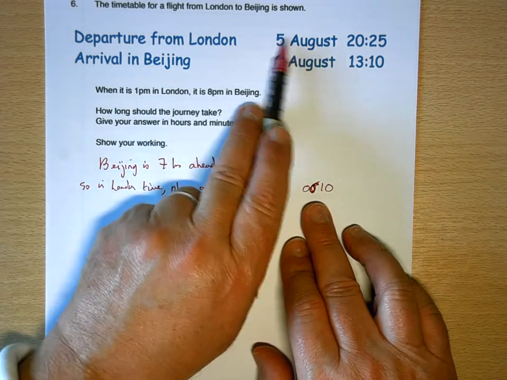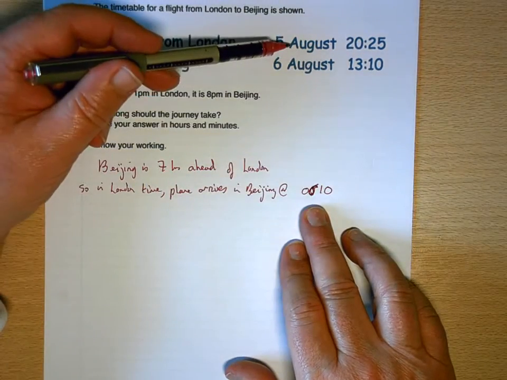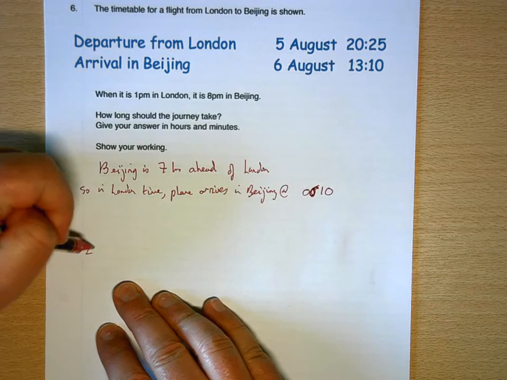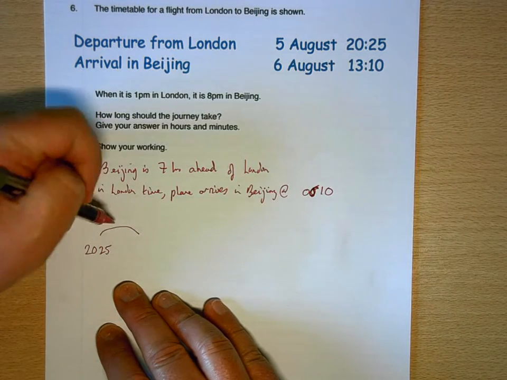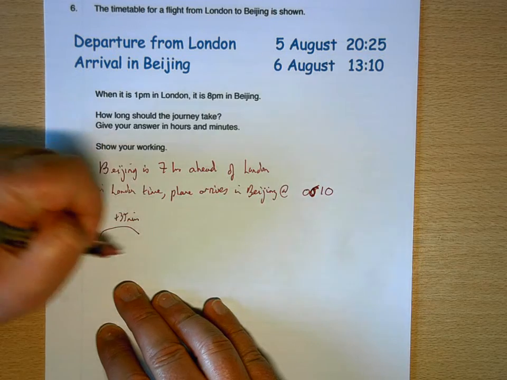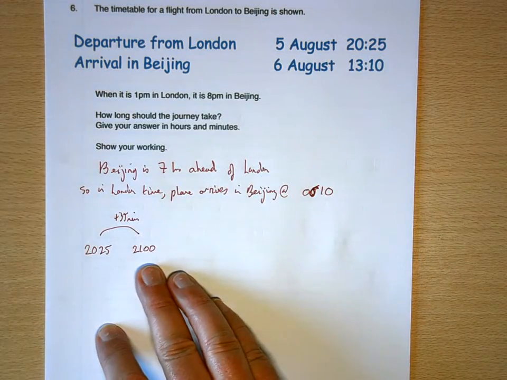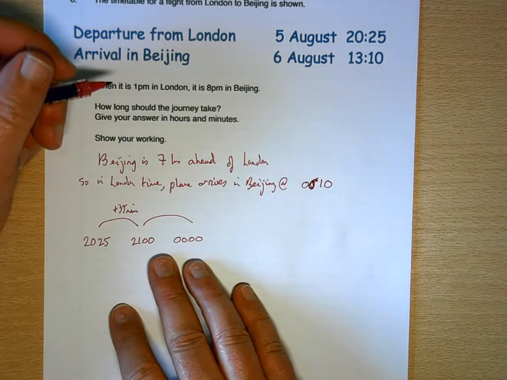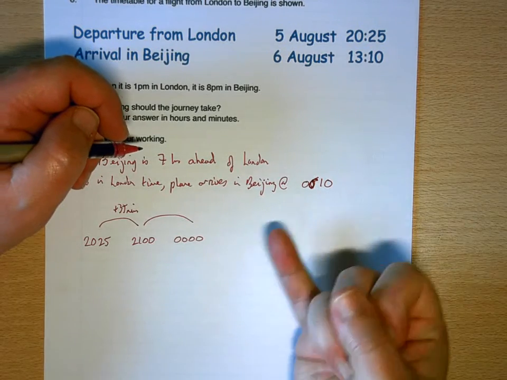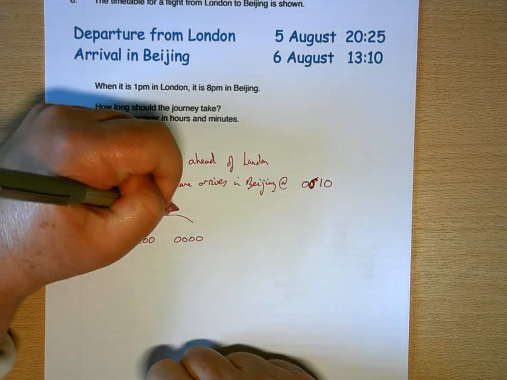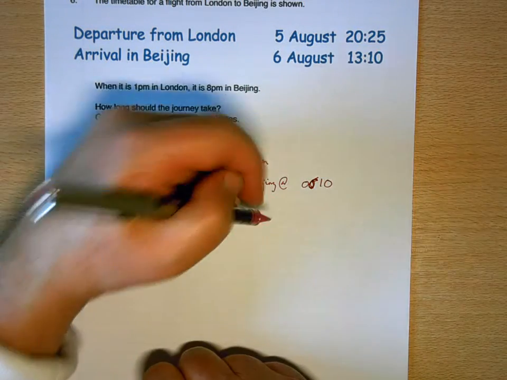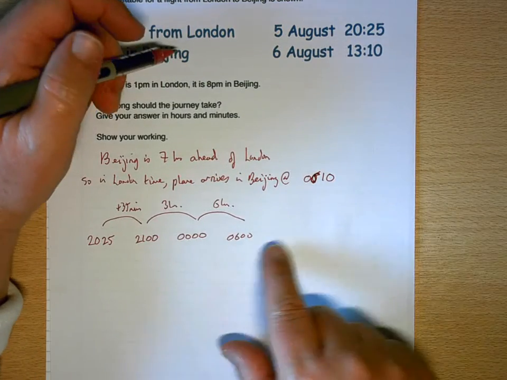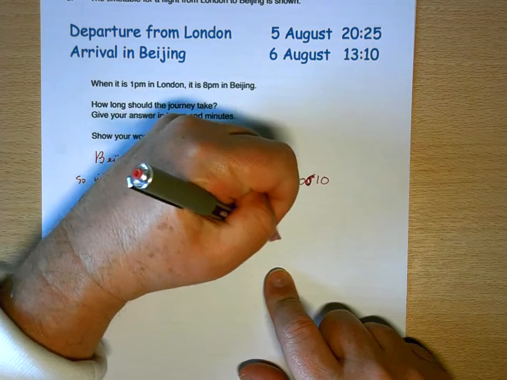So I now need to work out how much time elapses between these two. I'm going to start off at 20:25. If I add 35 minutes, I get to 9 o'clock. If I jump from 9 o'clock to midnight, that's 21, 22, 23, 24, 3 hours. And then I'm going to go to 6 in the morning, which is another 6 hours. And then from 6 to 6:10, which is another 10 minutes.